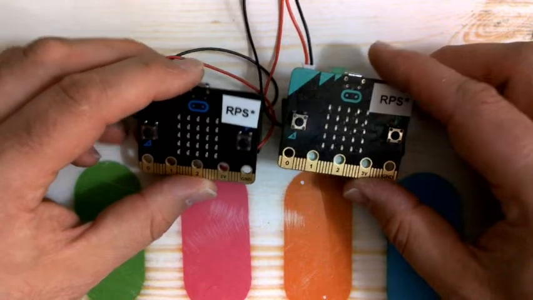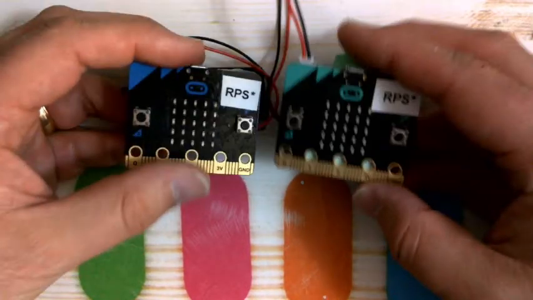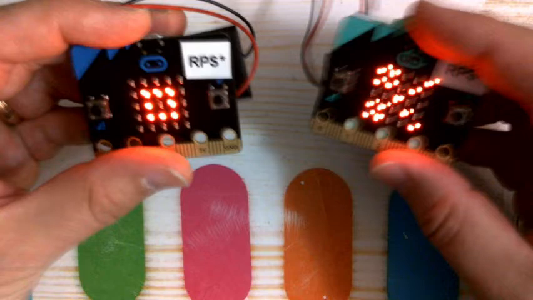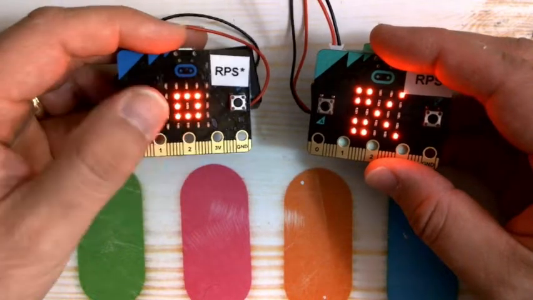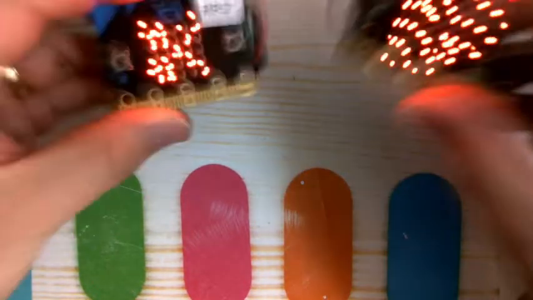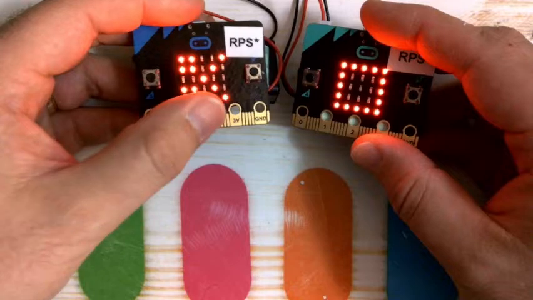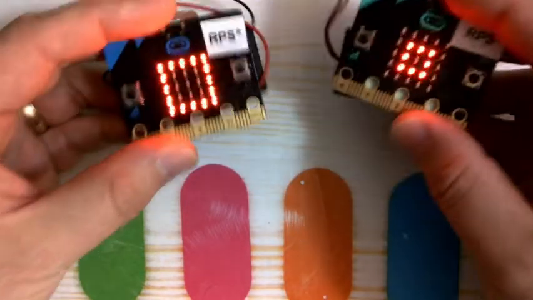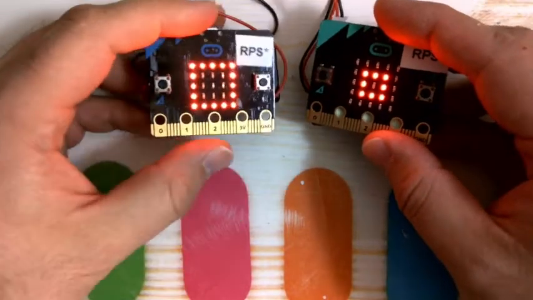Let's go ahead and play. We've got our blue one and our green one here. We shake them, and we see that rock beats scissors. We shake again. Oh, we gotta shake. Come on, shake. So we got scissors beating paper. That's 2 for blue and 0 for green.